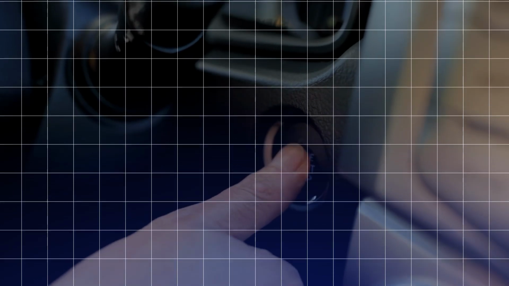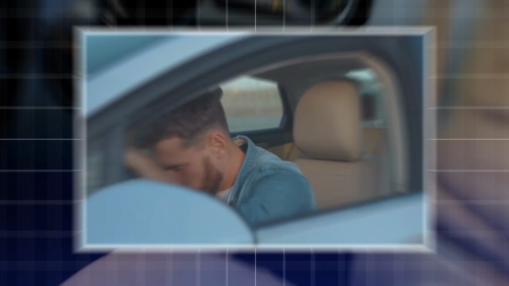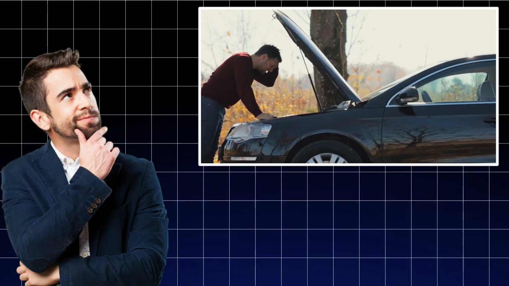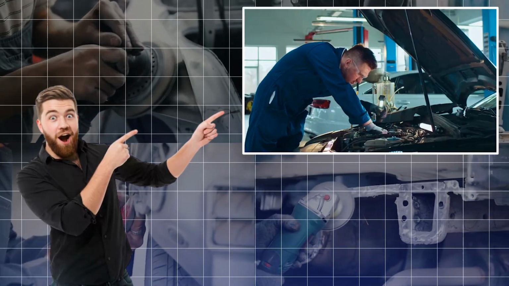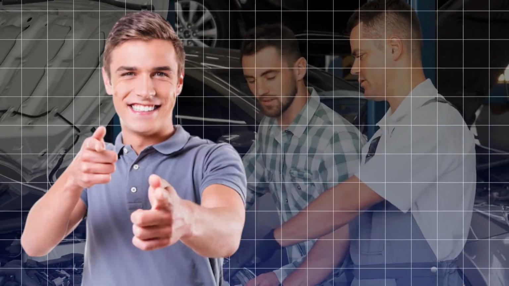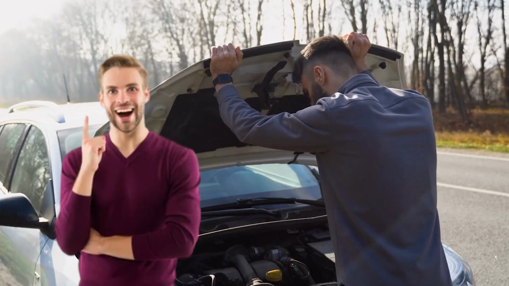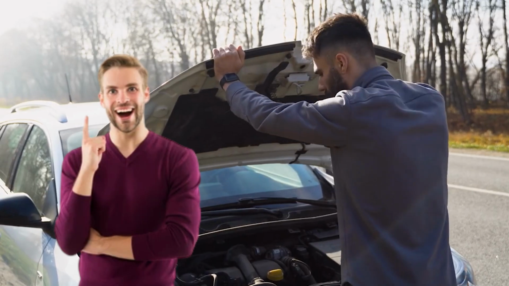When a car does not start, it can be confusing and stressful. Many people do not know where to begin. In this guide, you will learn how to find the real reason step by step. We will explain common problems in simple words, so anyone can understand and diagnose a car that won't start.